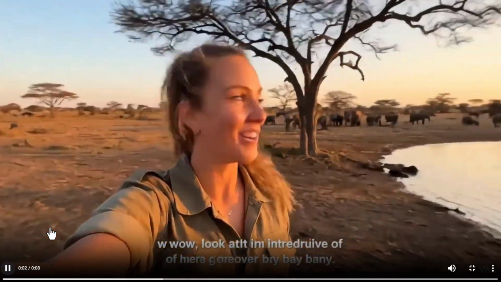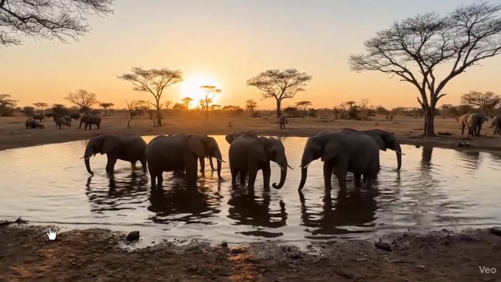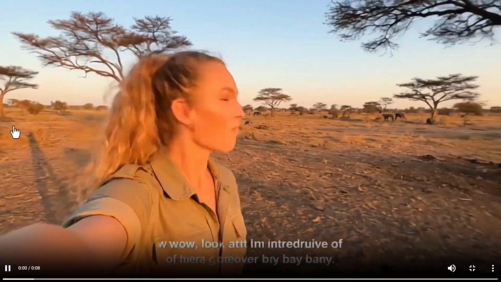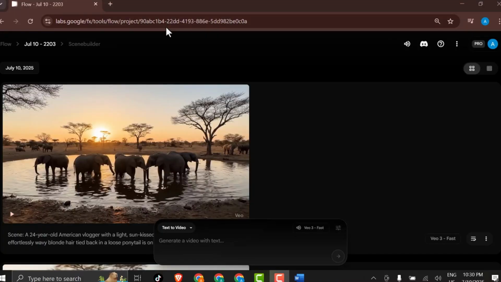Wow, look at the incredible herd of elephants gathering over by the waterhole. Wow, look at the incredible herd.